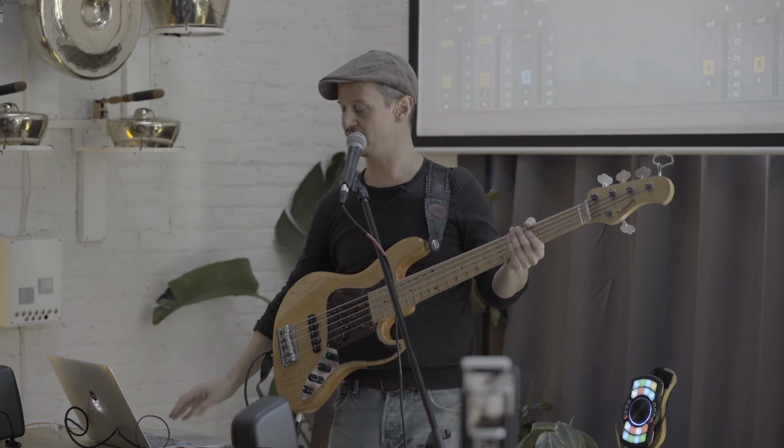So now, if you're going to go into this realm and start using Ableton to process your signal, what you're going to need is a sound card. Even if you're not going to do this type of looping, a sound card is a really key element of your live performance setup.